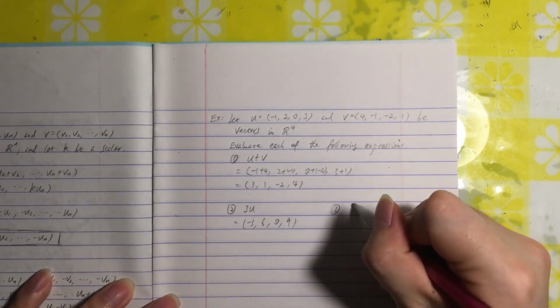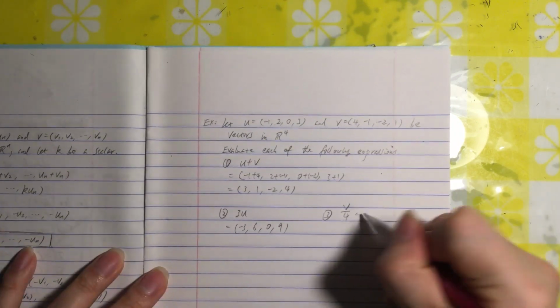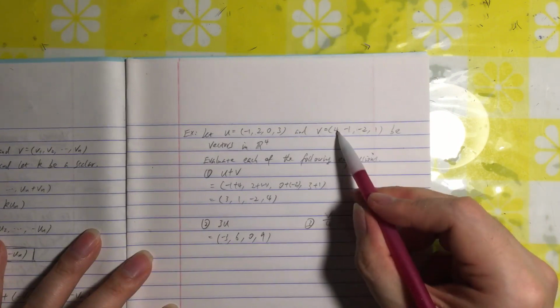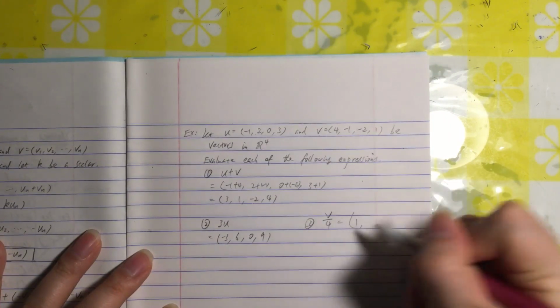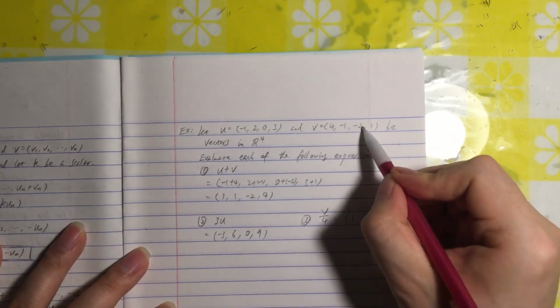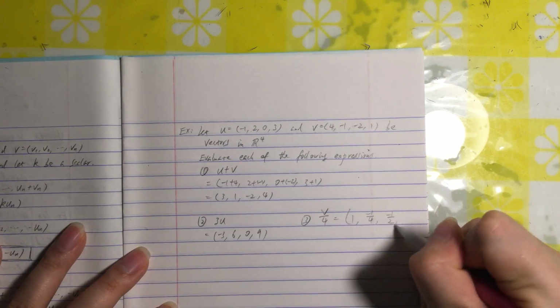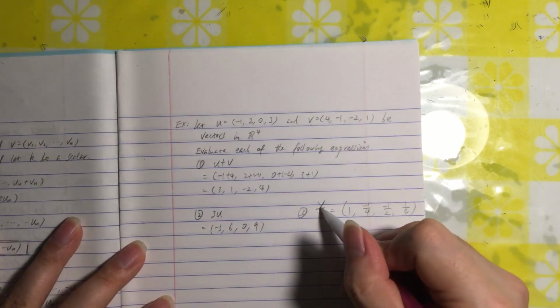Next, how about vector v over 4? For vector v over 4, take each component in v, divide by 4. 4 divided by 4 is 1. -1 divided by 4 is -1 over 4. -2 divided by 4 is -1 over 2. 1 divided by 4 is 1 over 4. That's vector v divided by 4.